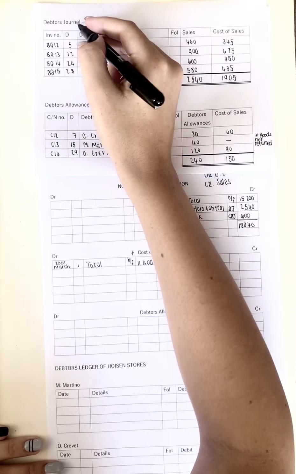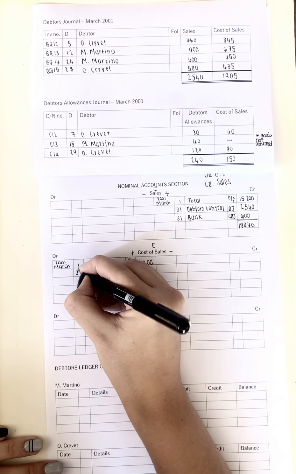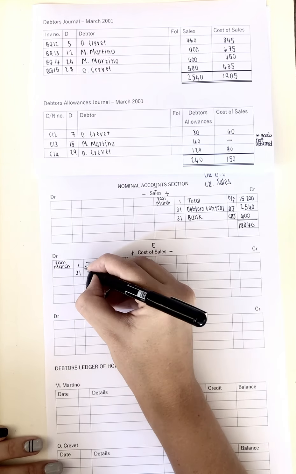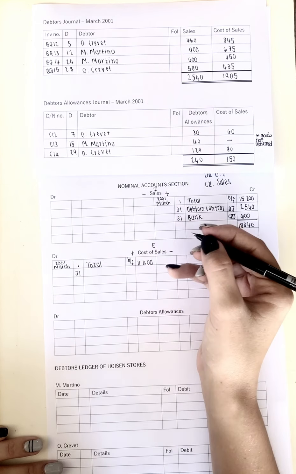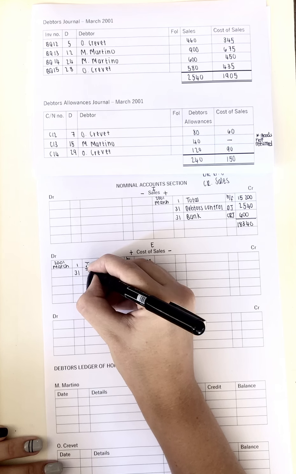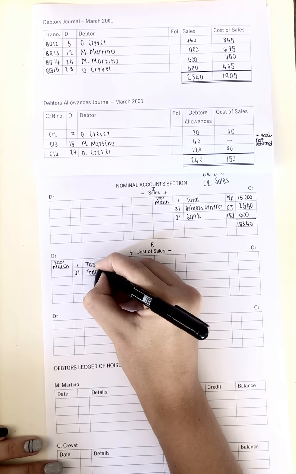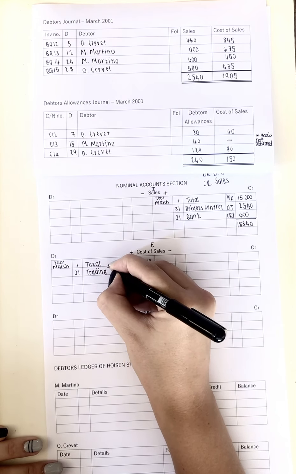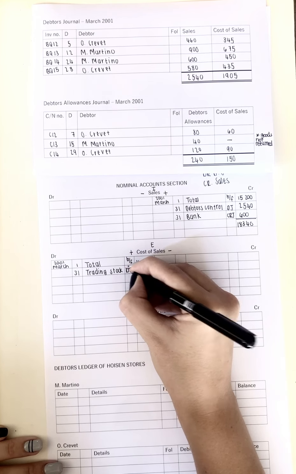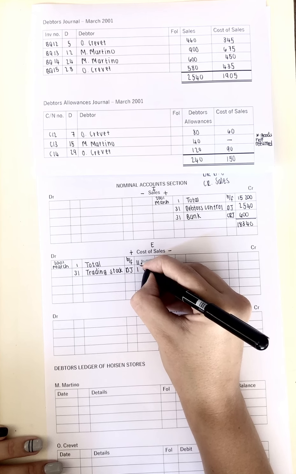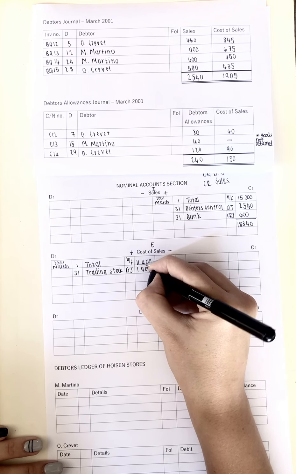So let's start with my debtors journal. So on the 31st, because it has its own column, what's my contra account? So remember we put it in our trading stock account. So my contra account is trading stock. Okay, found that in my DJ, and that was 1,905.